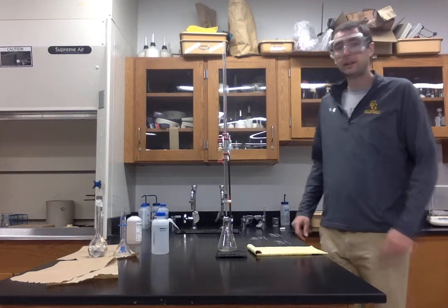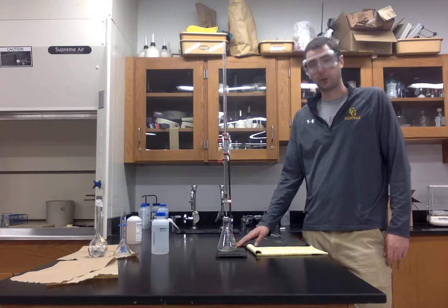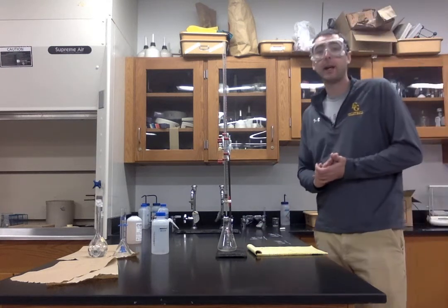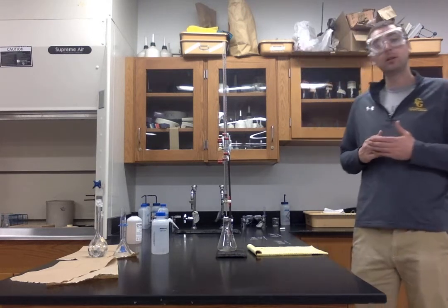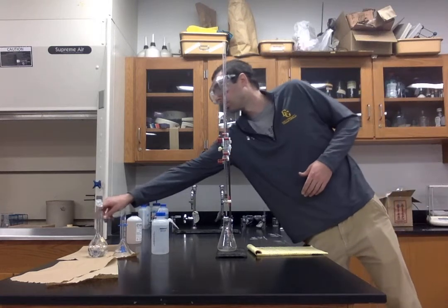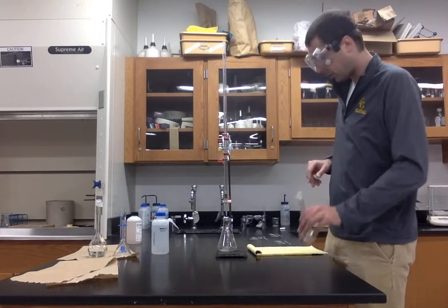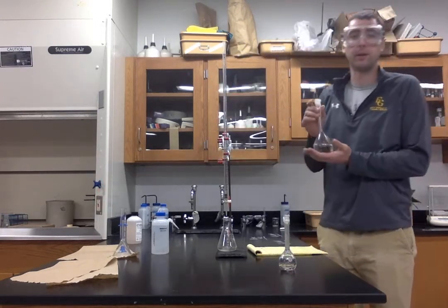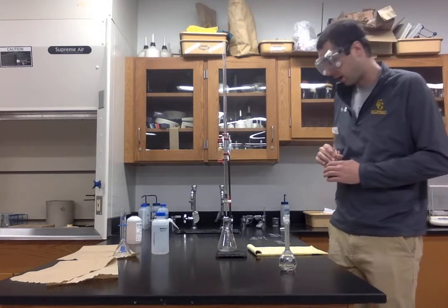Hi everyone, this is Lab 10.1, Introduction to Titrations. So what we're going to be doing here is titrating a strong acid with a strong base. And specifically we're going to be using HCl, hydrochloric acid, of an unknown concentration, and titrating that with sodium hydroxide of known concentration. The concentration of this sodium hydroxide is 1 molar.